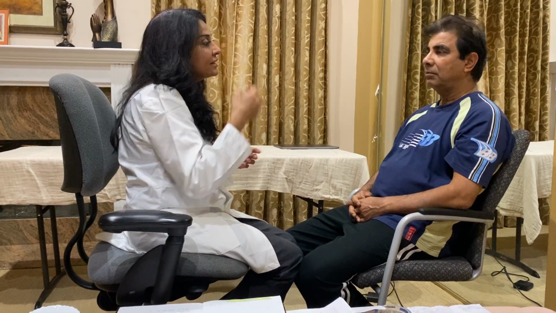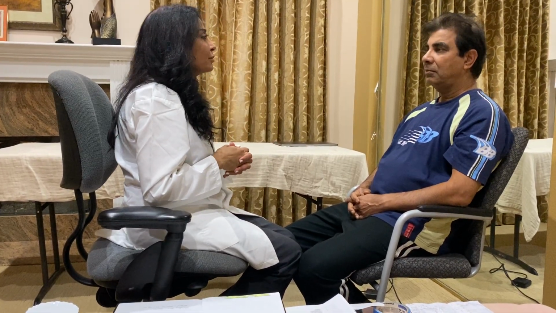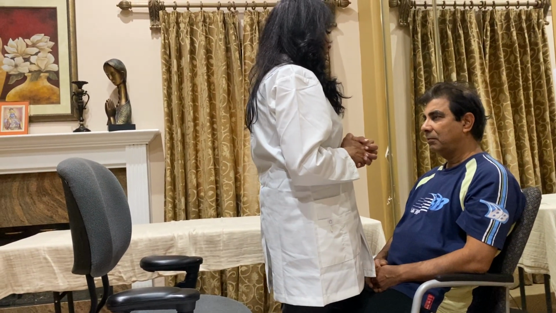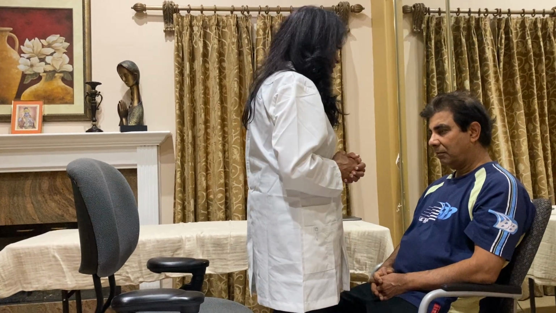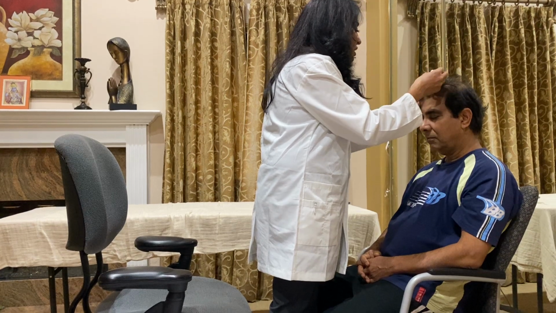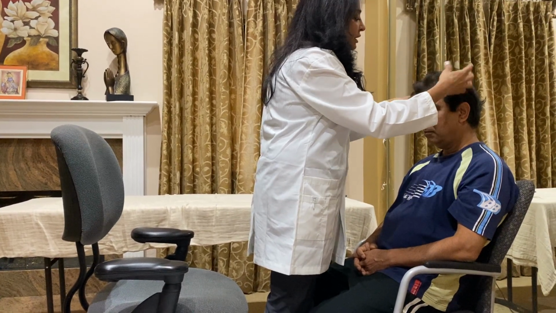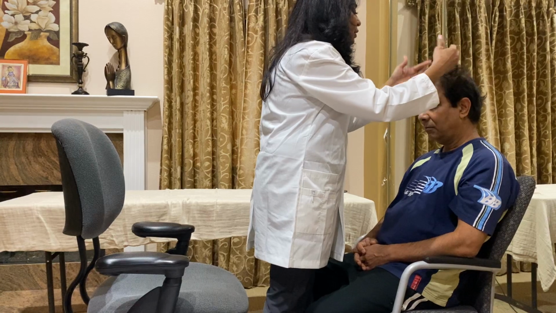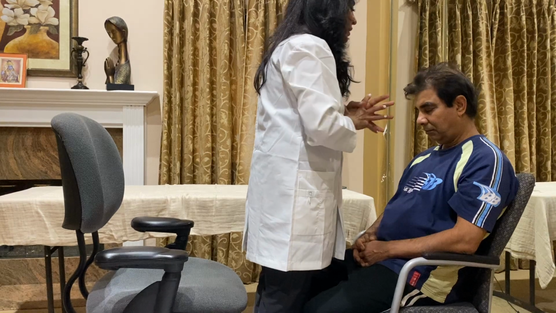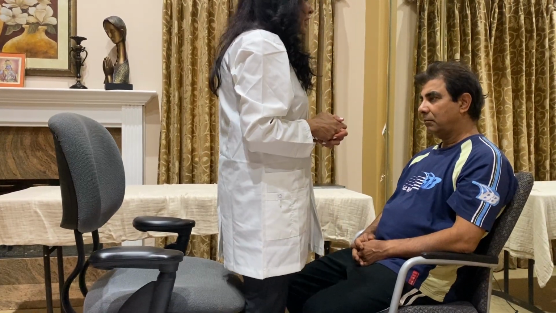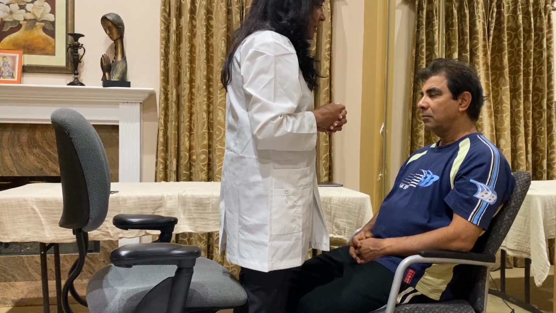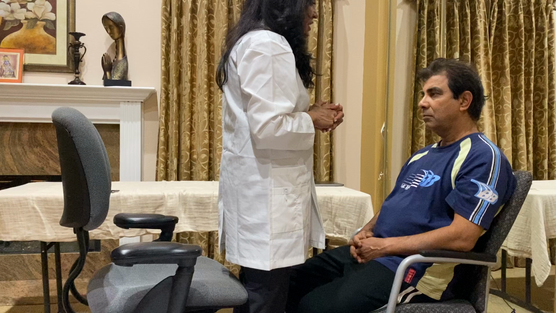We are going to start with your head exam first. For the head exam, I am going to visualize and inspect your head. It is normocephalic and very symmetric. Your hair is somewhat on the drier side, but otherwise it is straight and equally distributed. You do have some baldness coming up as male pattern baldness. There is no dandruff present.